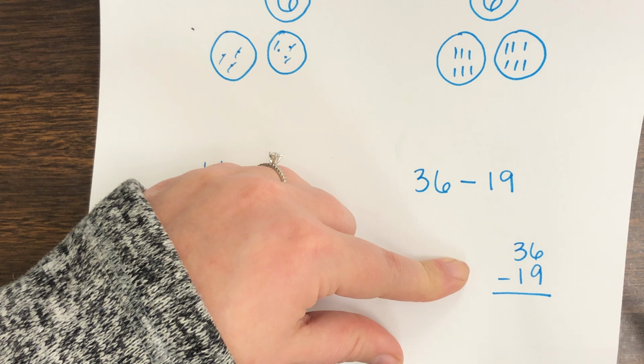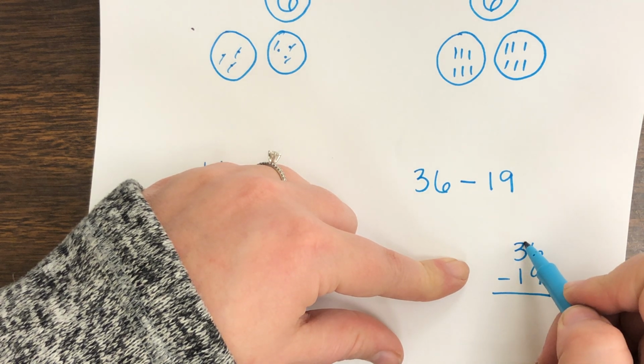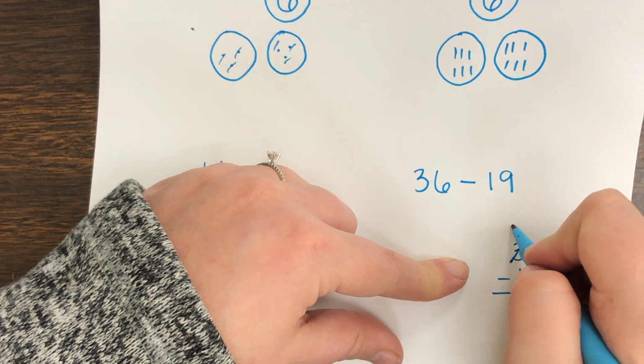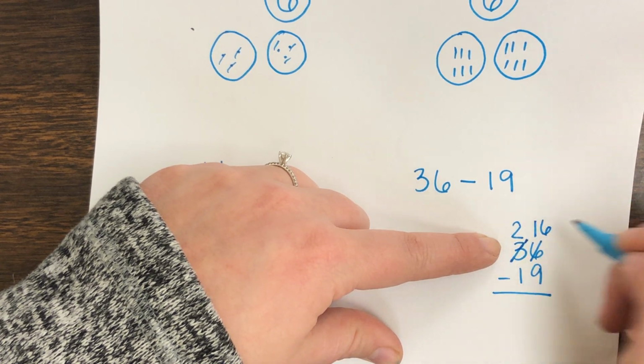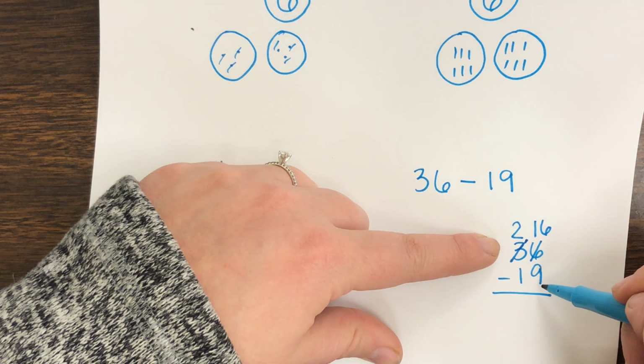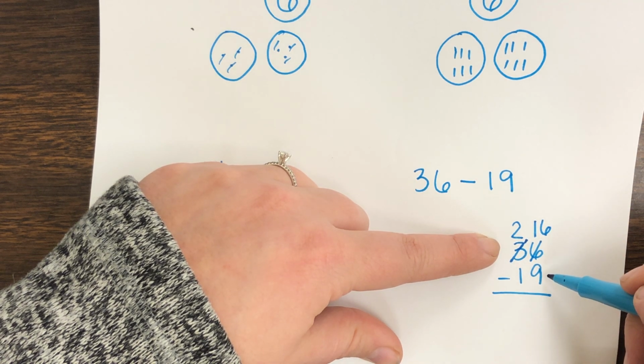Is there anybody home? Yes. There's a 3 at home. We're going to borrow 1 from him and make him a 2. And the 1 I took from the 3, we're going to give to the 6 and make him a 16. Now there's more on top and we can subtract. More on top, no need to stop.